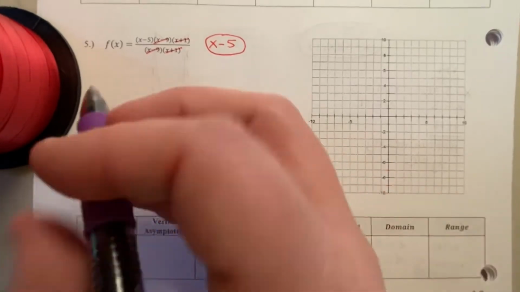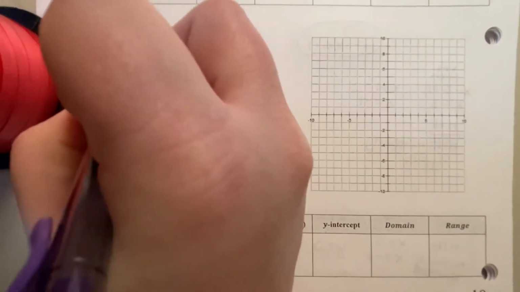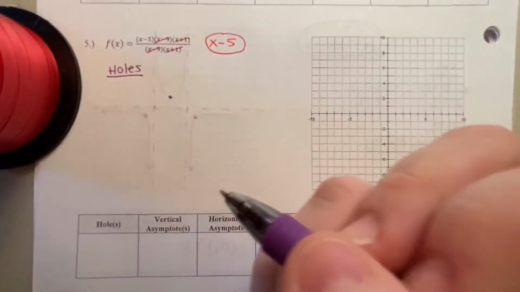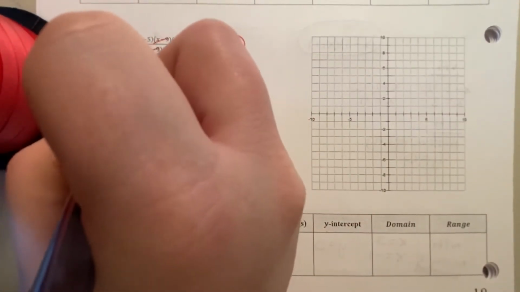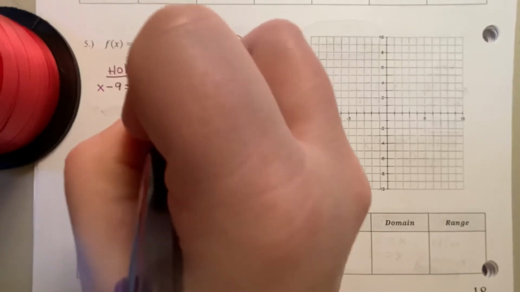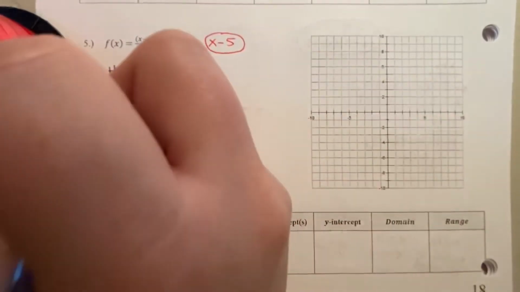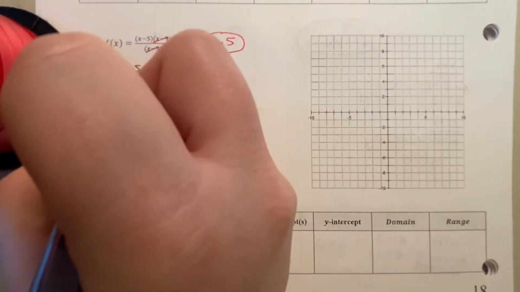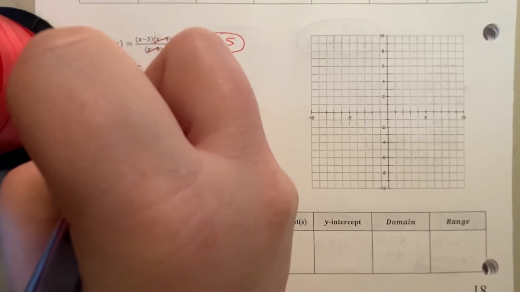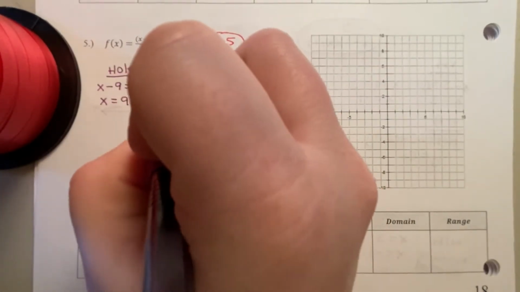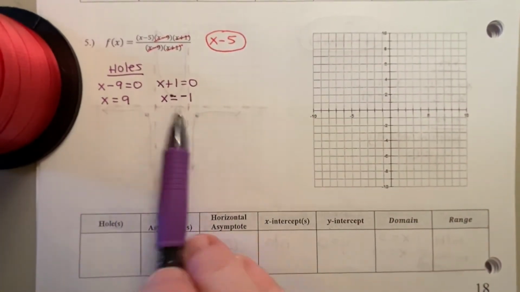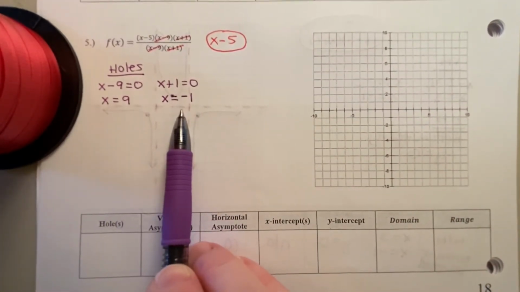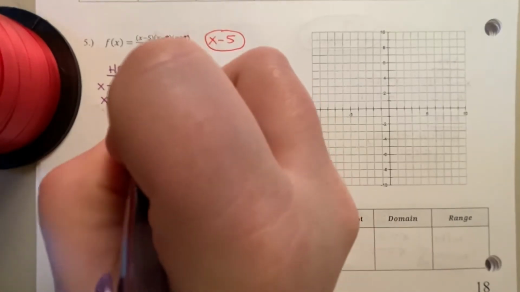So for my holes, I'm going to set the canceled out portion equal to 0 and solve for x. I have two canceled out portions. I have x minus 9 equals 0, and I have x plus 1 equals 0. So I would have a hole at positive 9 and a hole at negative 1. Now, 9, negative 1 is not my hole. These are two separate holes, okay?